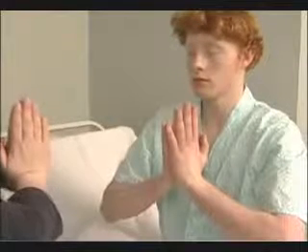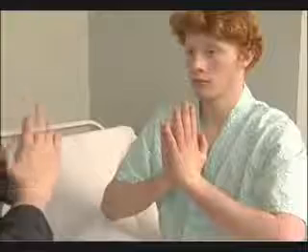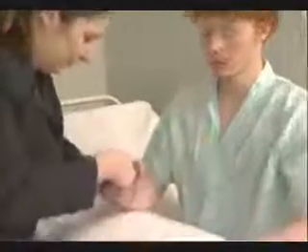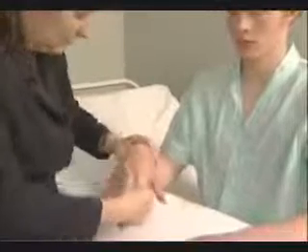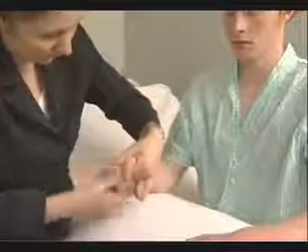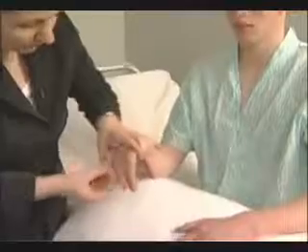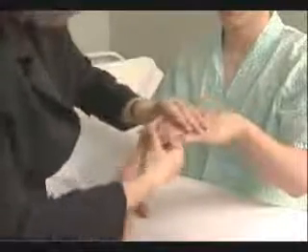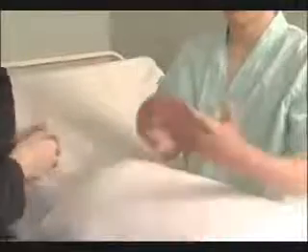Now test active movements of the hands and wrists. First, wrist flexion and extension. Now go on to thumb movements. Test extension. Turn your hands over for me.